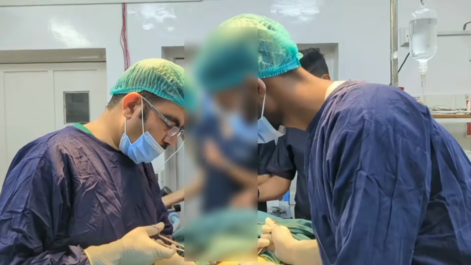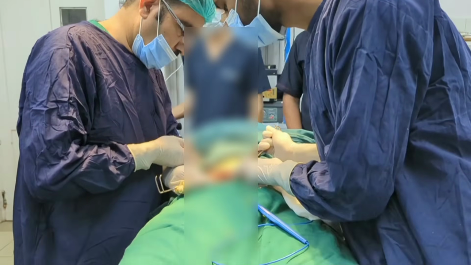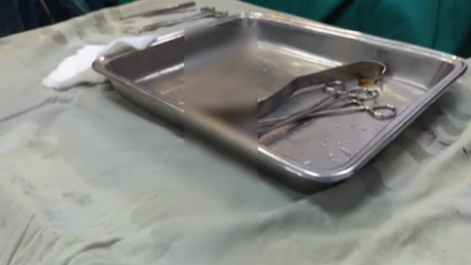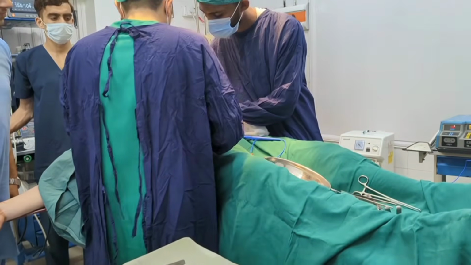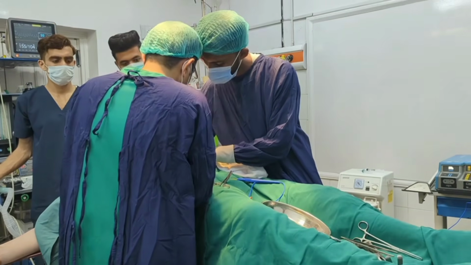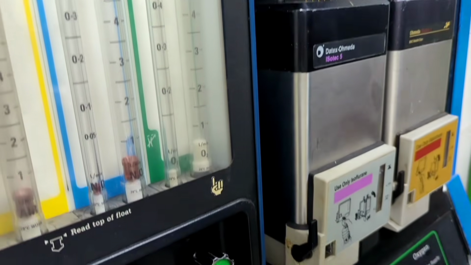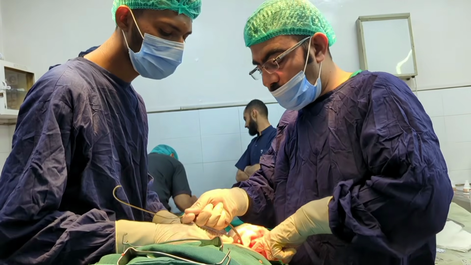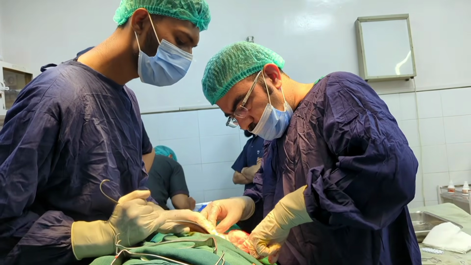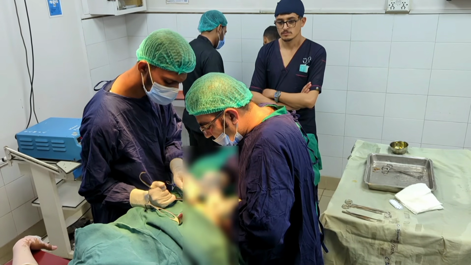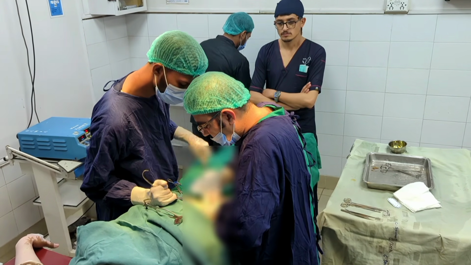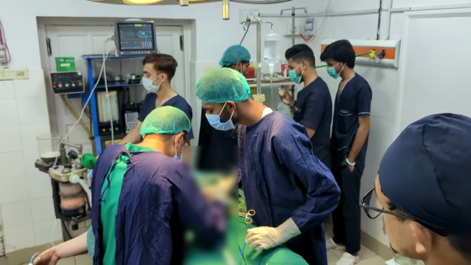After making the appropriate incision, a large cyst was carefully identified. The cyst was dissected, separated from surrounding tissues, and successfully removed. Once hemostasis was secured and the area was inspected for any remaining abnormal tissue, the attention of the surgical team turned to the appendix. The appendix removal, or appendectomy, was performed in the same operative session.